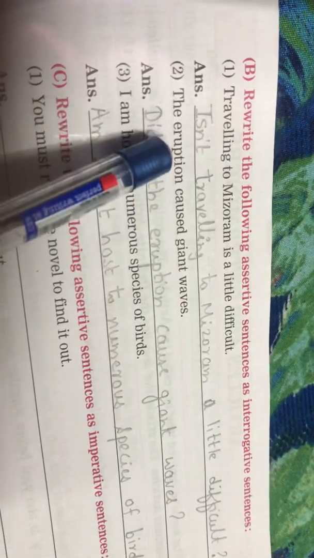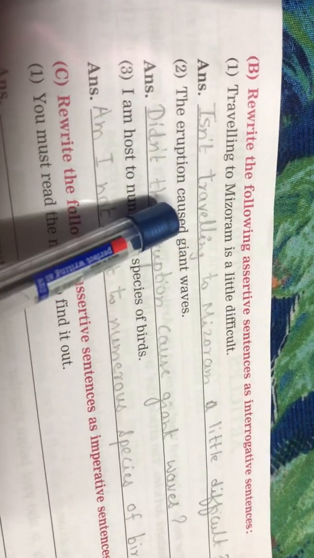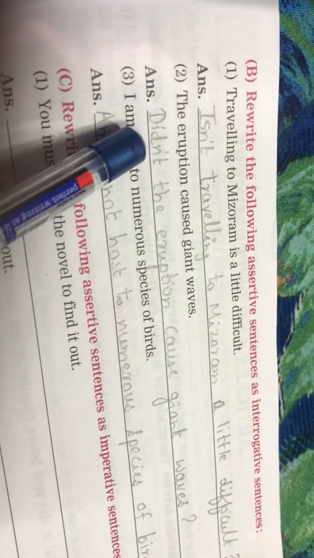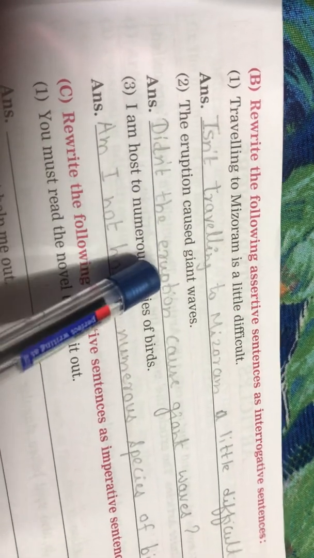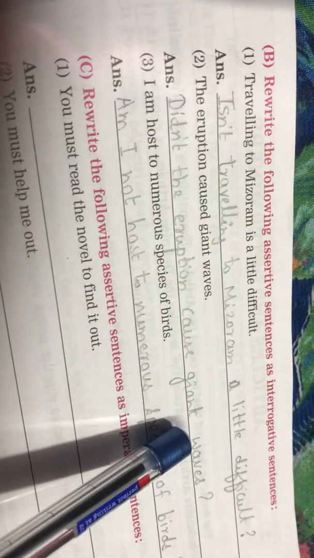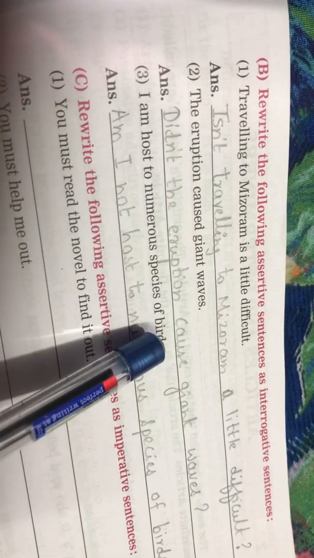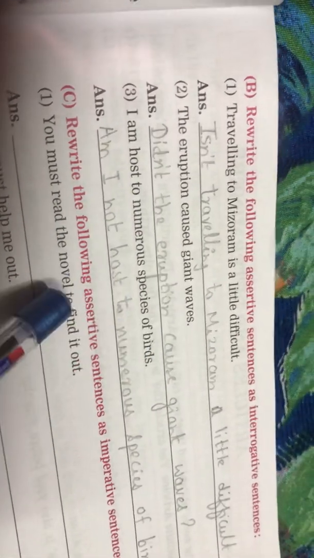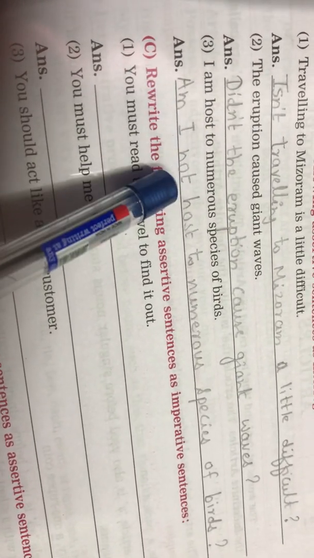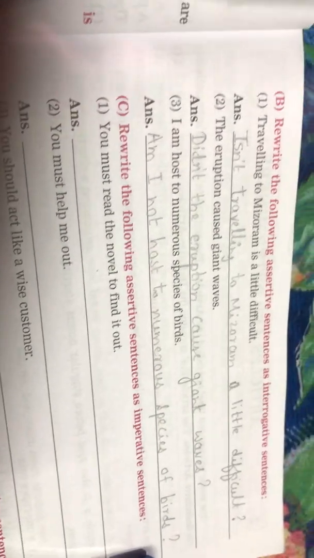Second, the eruption caused giant waves. Now in this the auxiliary verb is not there, but ed is there, so this is past tense. So which word will you use? Did. So, did not the eruption cause, we have removed the d, cause giant waves? Question mark. Third, I am host to numerous species of birds. Now this is also a positive sentence, so we have to change it into negative. Here the auxiliary verb is am. Am I not host to numerous species of birds? Question mark.